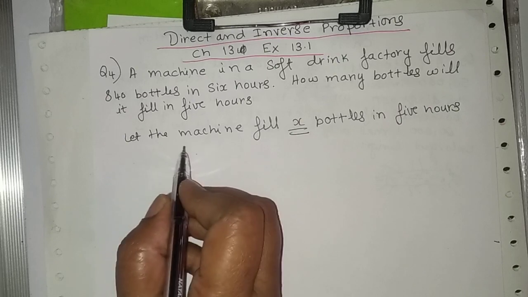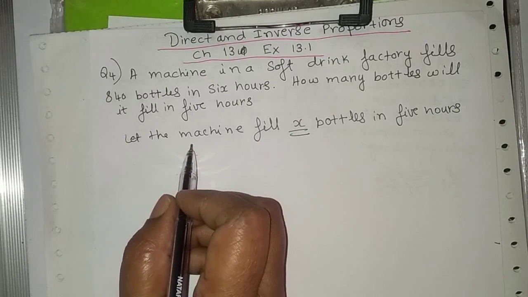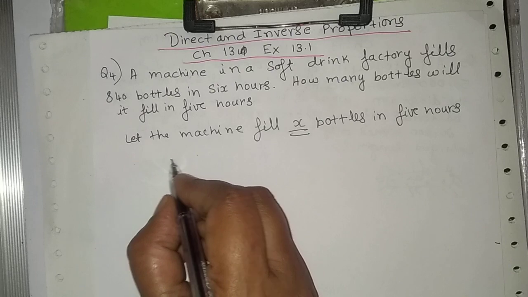So as we know, as the number of hours increases, the number of bottles filled will be more.